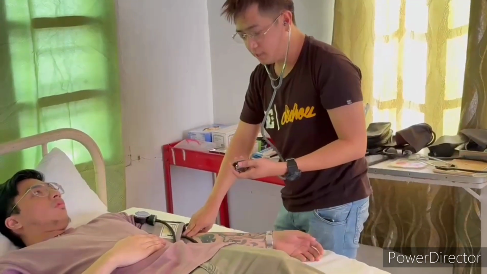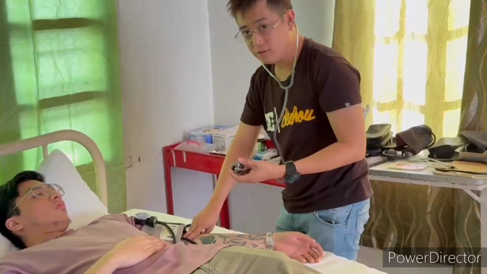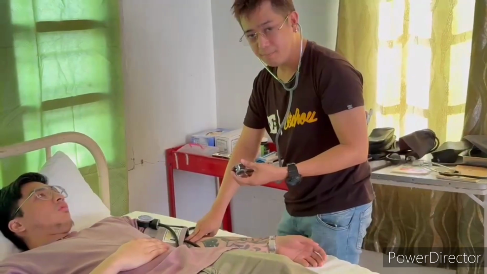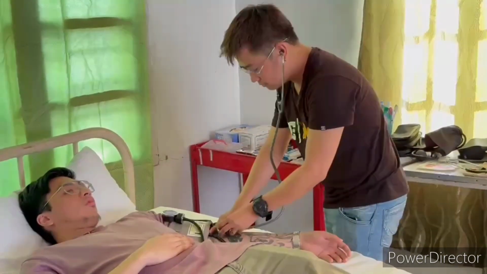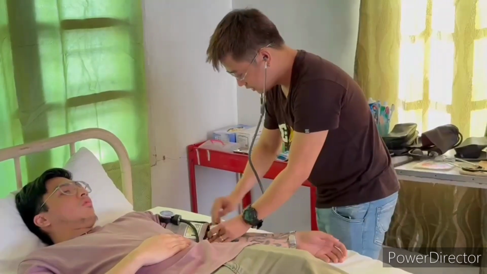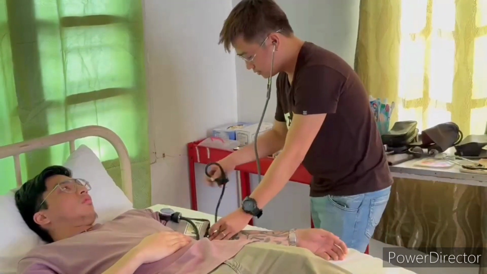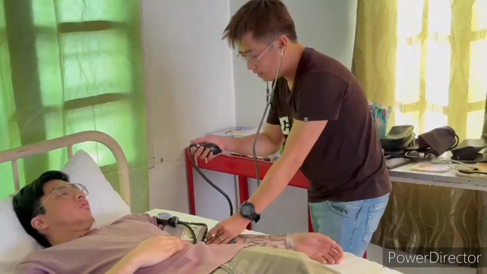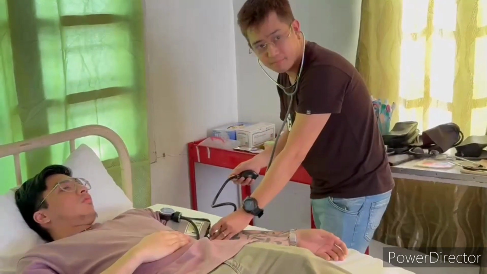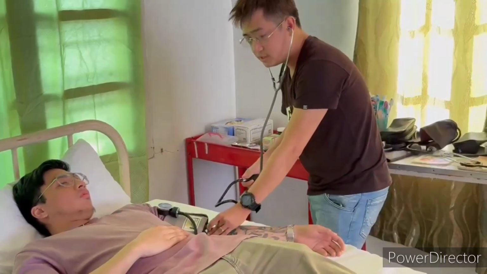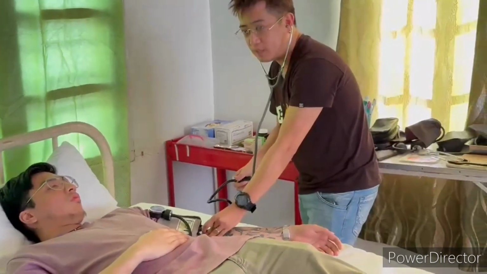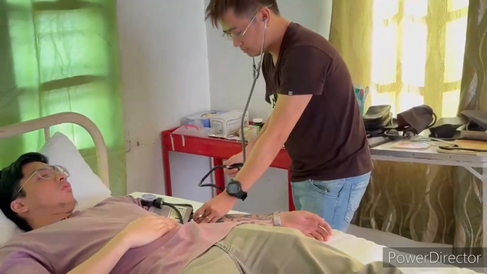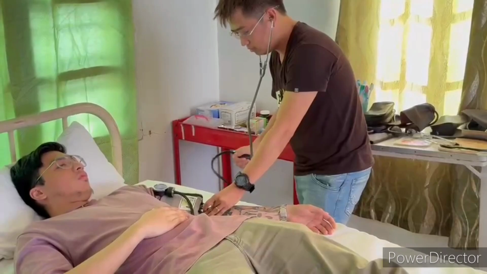Okay? Once you found the brachial area of the patient, put the chest piece on it. And then you may start inflating the cuff using the valve pump. Okay, since the patient is in a good condition, we just have to inflate the cuff for about 160 to 180 millimeter mercury. So inflating the cuff now.